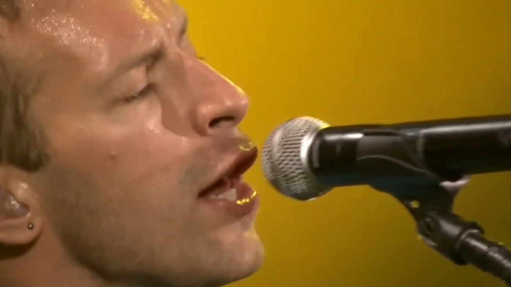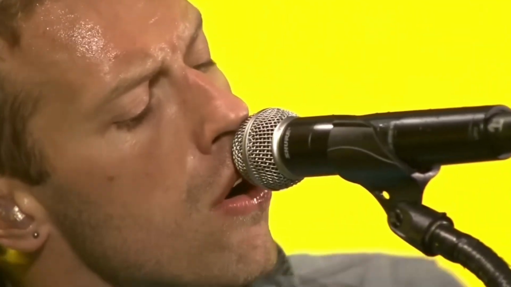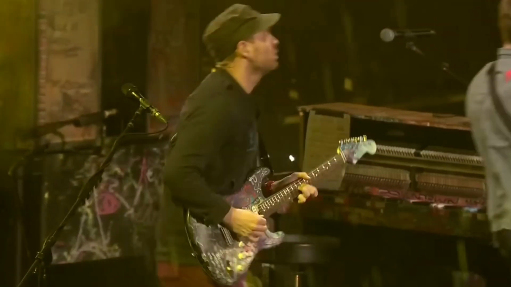Let's take a look at Coldplay's biggest hit, Yellow. You'll notice here on the chorus some vigorous strumming in the right hand, yet no bar chords, which means there's lots of pedal tones.